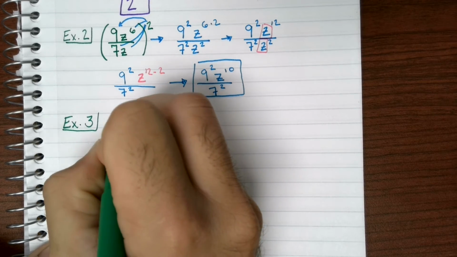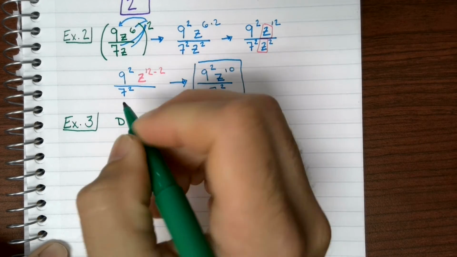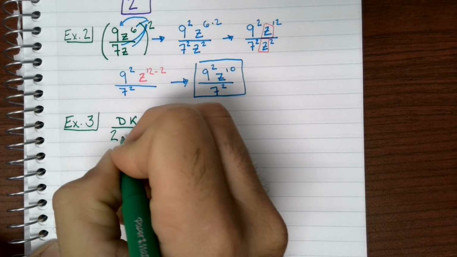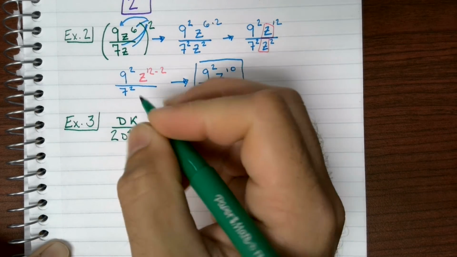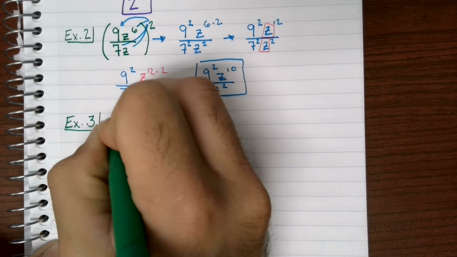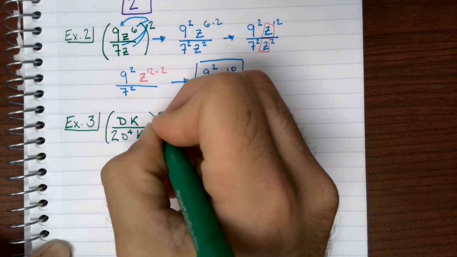Let's say we have dk over 2 d to the 4th k to the 6th, all of that raised to the 3rd power.